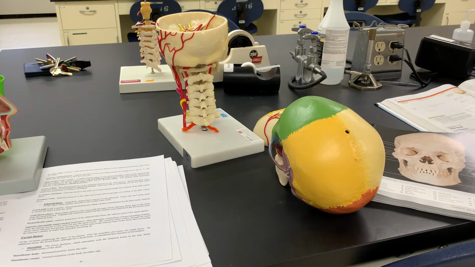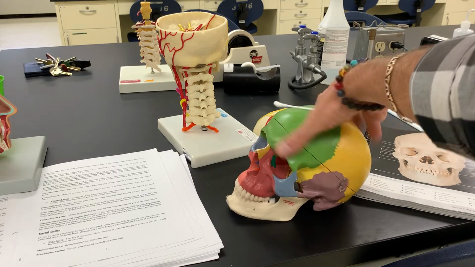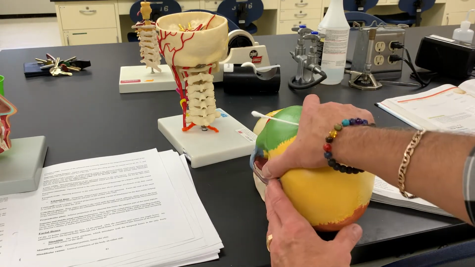Okay, the next portion in your lab book is the sphenoid bone. Remember, that's the butterfly-shaped bone forming the anterior plateau of the middle cranial fossa across the width of the skull.